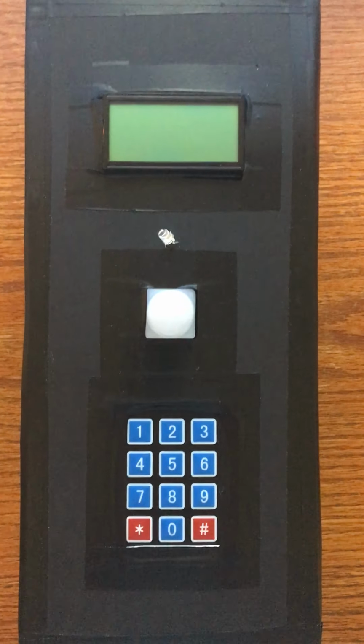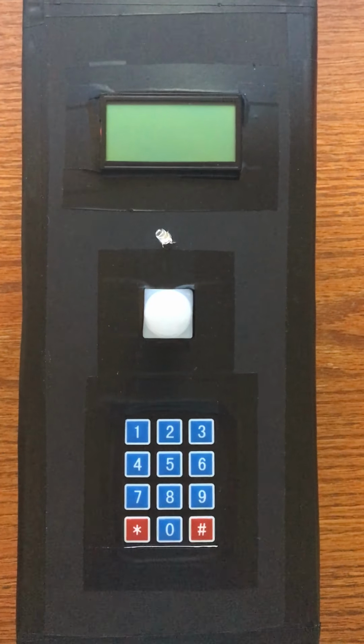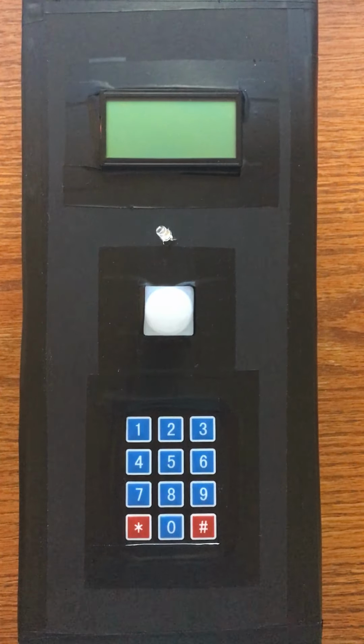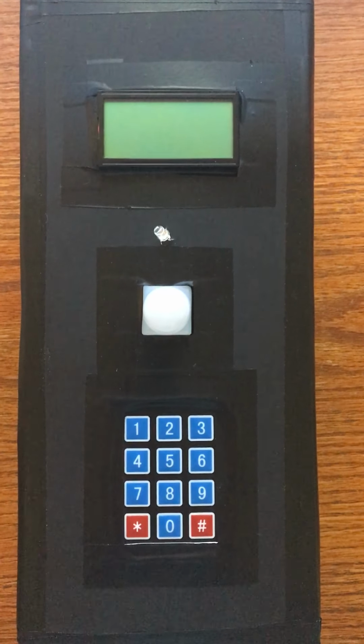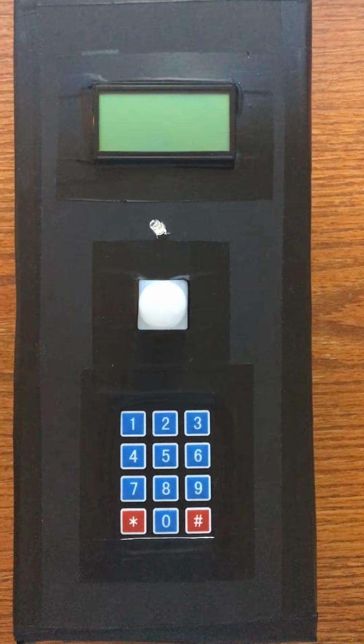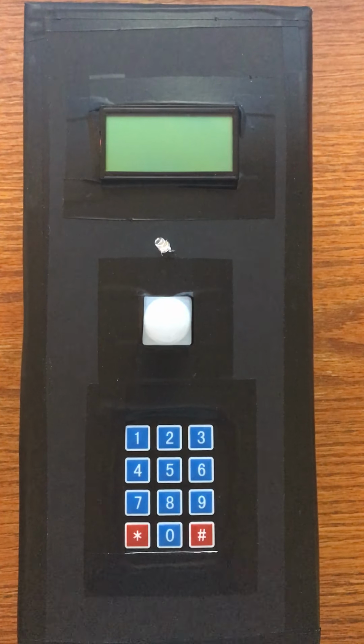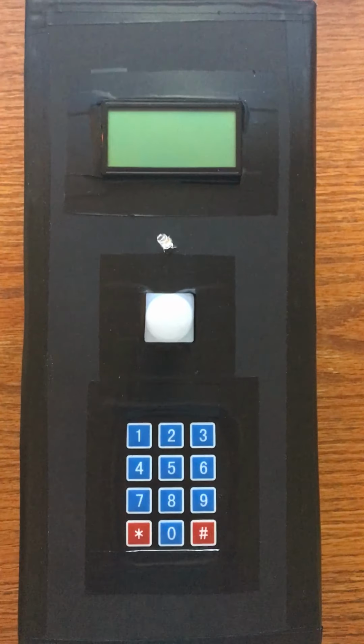The peripheral that I chose to utilize in this project is the passive infrared sensor. The PIR sensor acts as a motion detector by sensing changes in the infrared levels emitted by surrounding objects. The sensor produces an analog output which is sampled and converted using the ADC14.